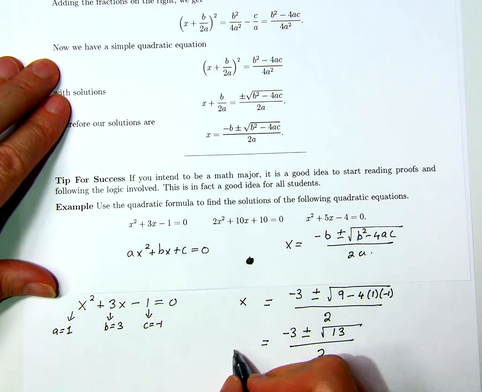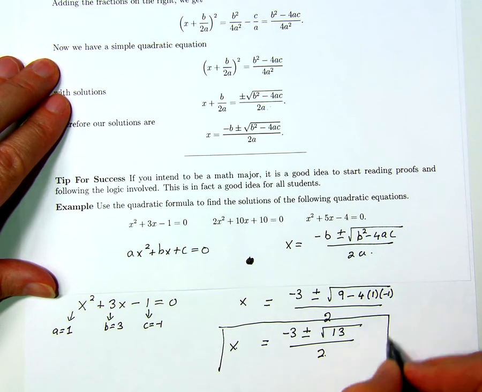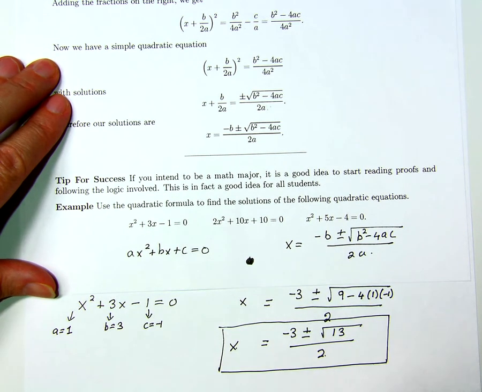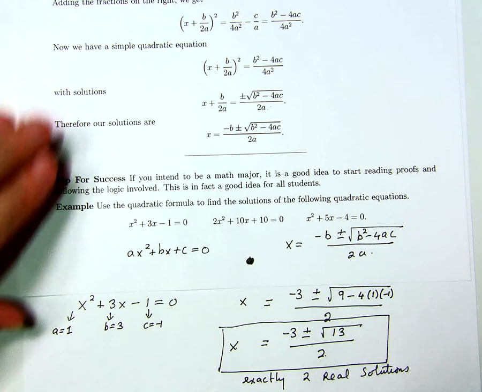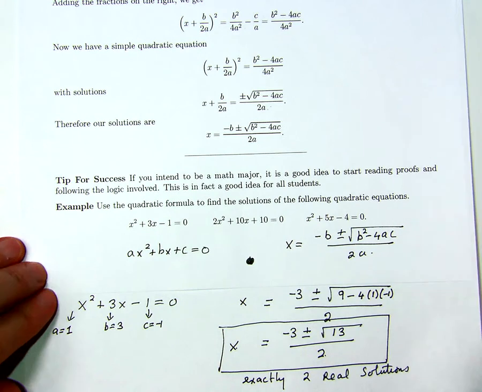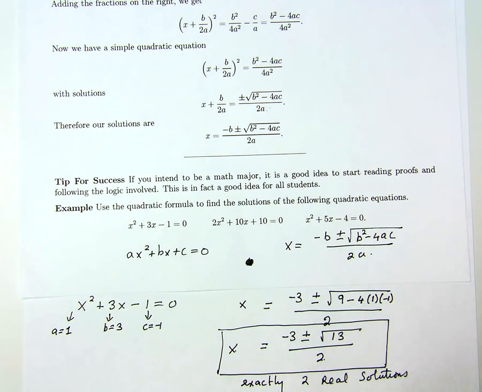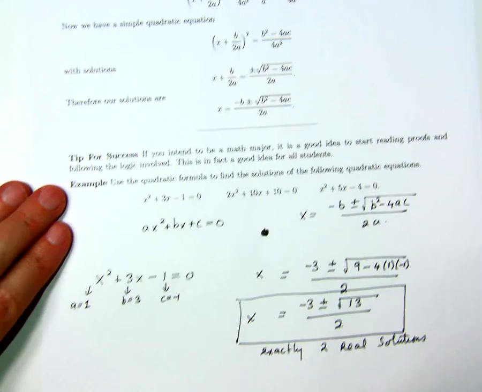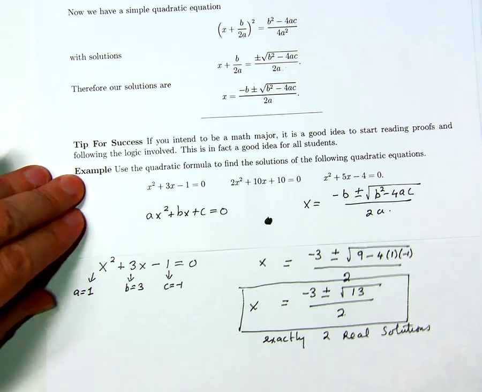And that's it. I have two real solutions, and they look like this. They're minus 3 plus the square root of 13 over 2, and minus 3 minus the square root of 13 over 2. I have exactly two real solutions here. Now you might want to try the other two problems and pause the video and maybe come back and look at the solutions.